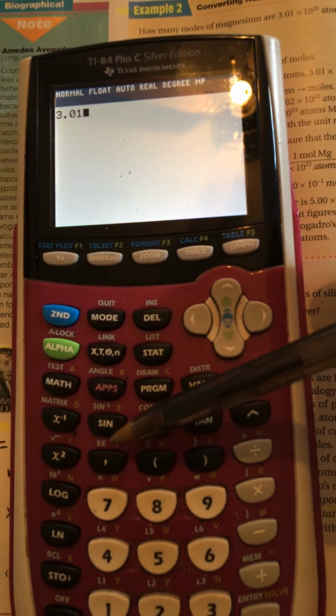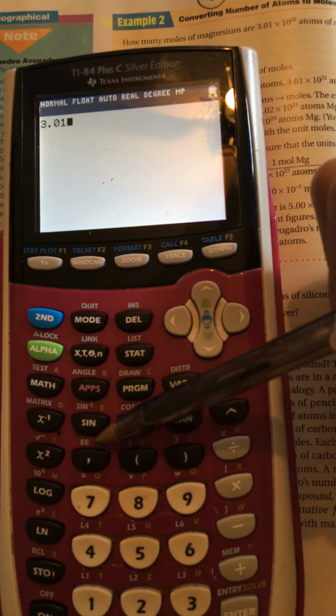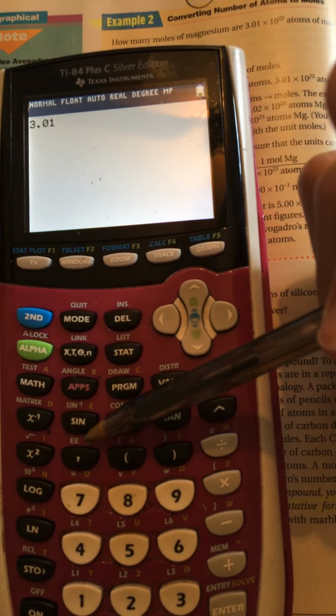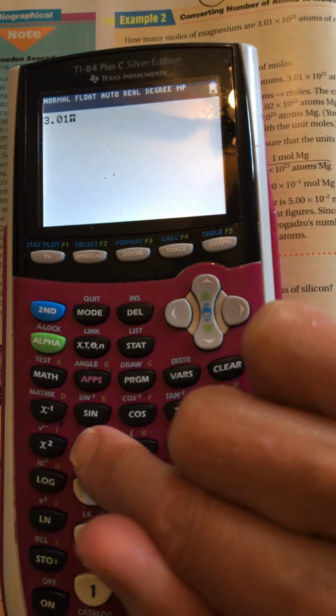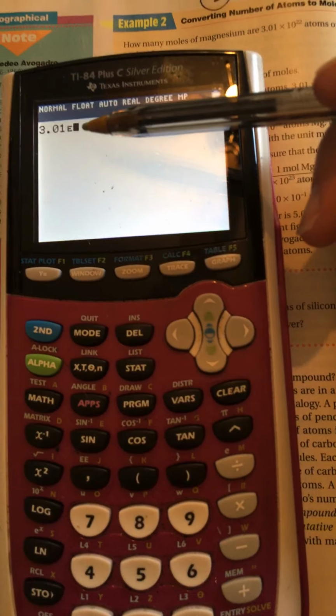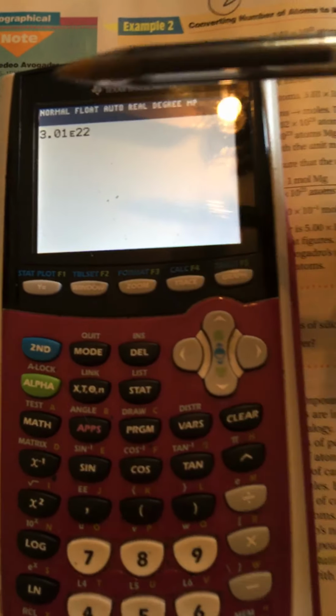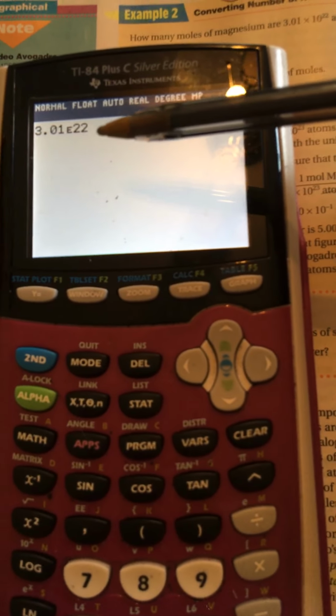Okay, so on your calculator right there, painted behind the comma is a button that says EE. That stands for times 10. How we get to it is we do second comma, and it puts a little E up there to stand for the times 10. And then we put 22, because that's the exponent, and you don't do up 22, you just put 22.